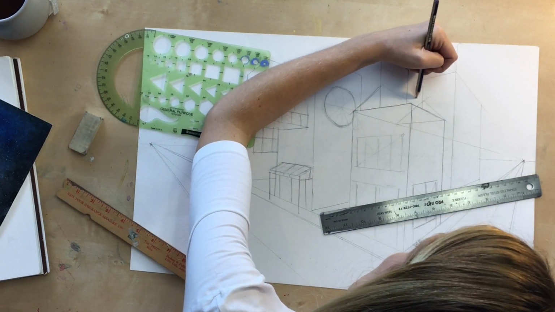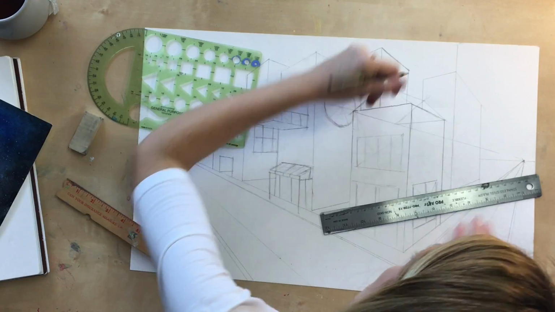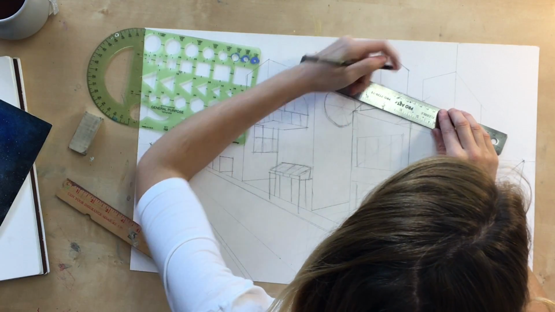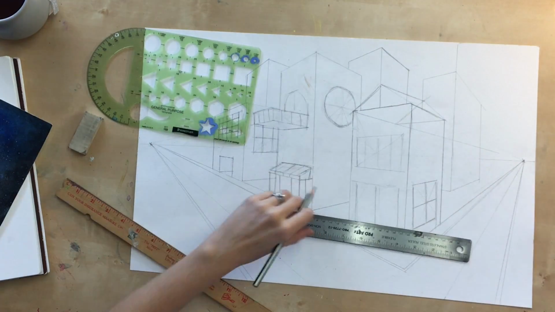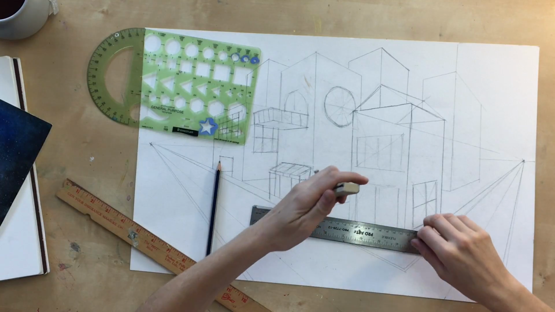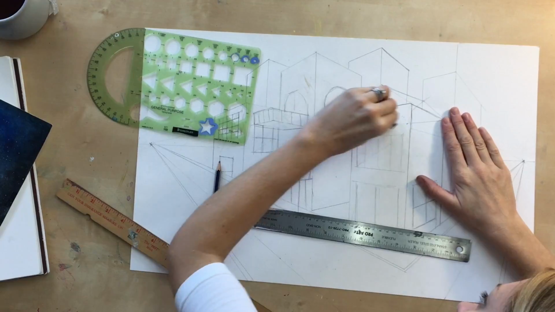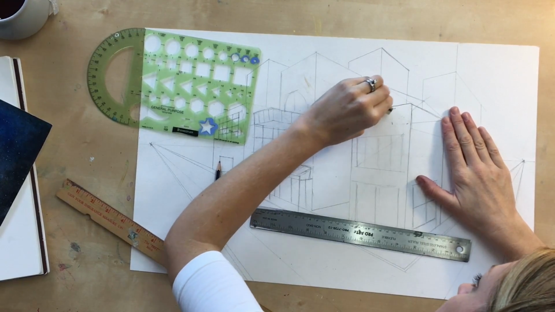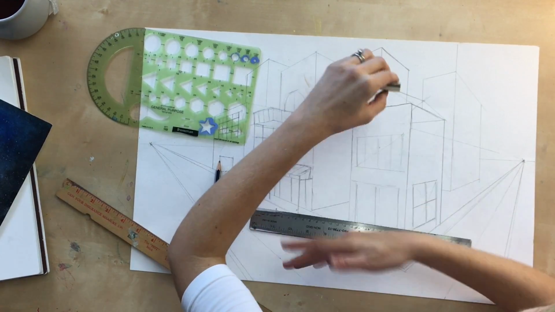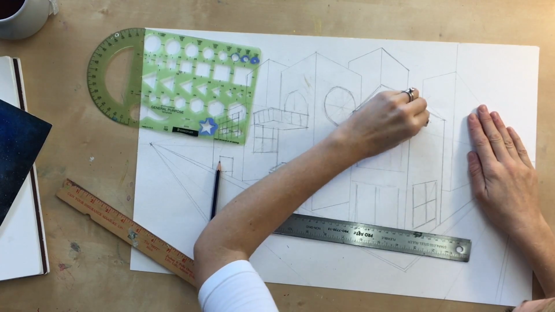It's just going to be these two angles pushed together. So two points, connect them. There you have a roof, and then you have kind of a lot of erasing to do to make that make sense. But honestly, the more you practice these lines, the more it comes naturally.